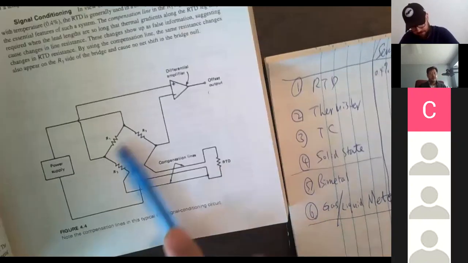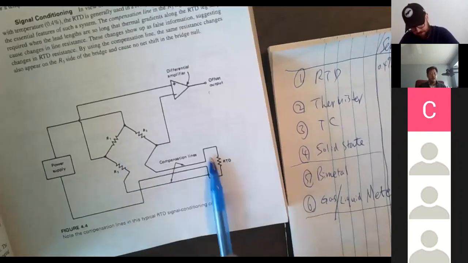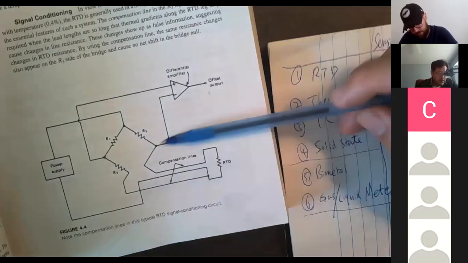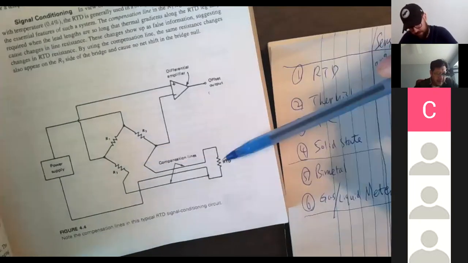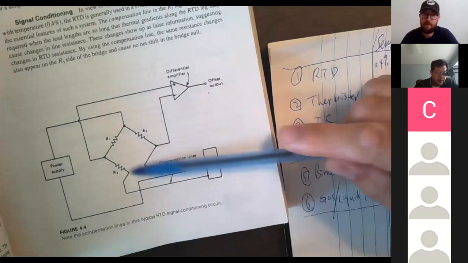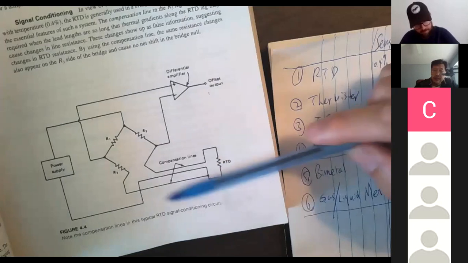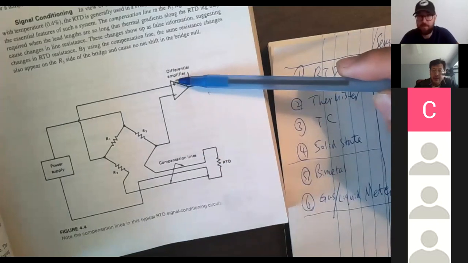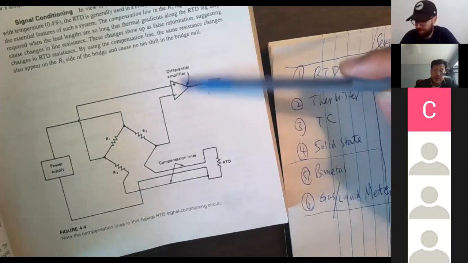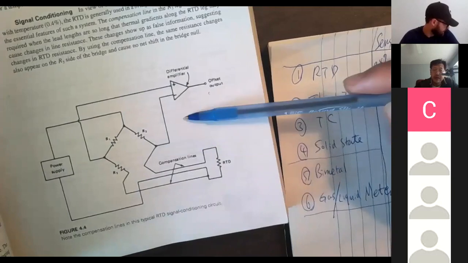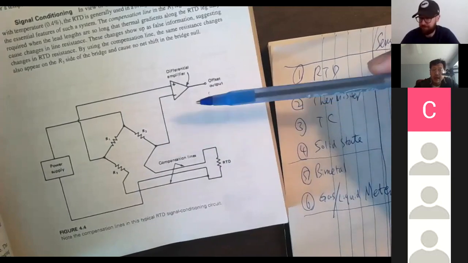If you notice the bridge, we have 1, 2, 3, 4 resistors. These 4 resistors form a bridge, with the RTD sensor right here. That will be the signal conditioning circuit plus the amplifier. You need 1 or 2, maybe 3 amplifiers to recondition your signal, so your signal will be in the right range.